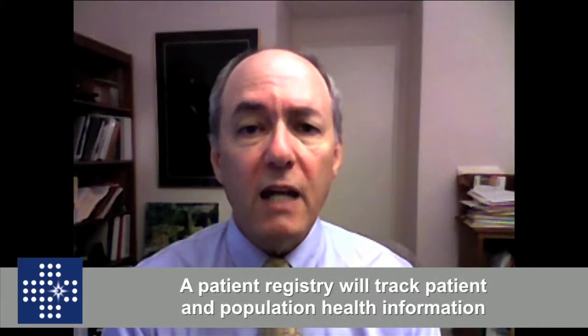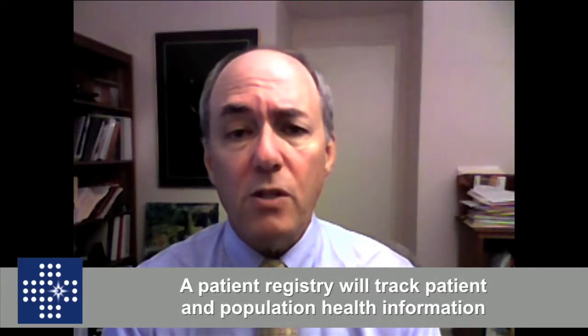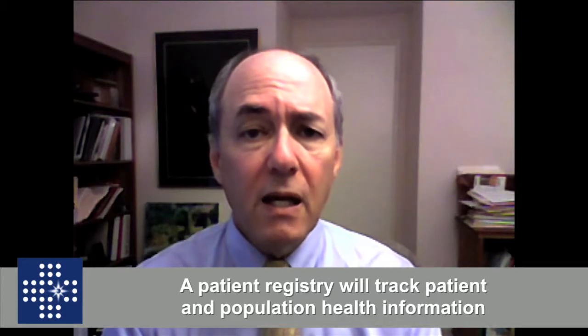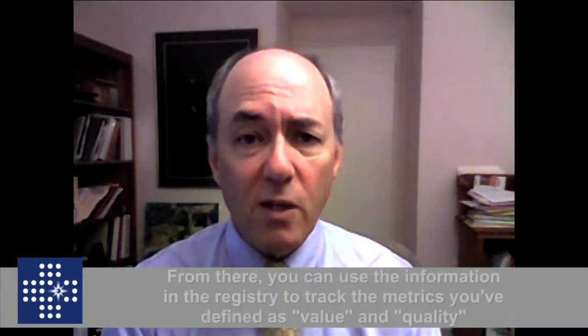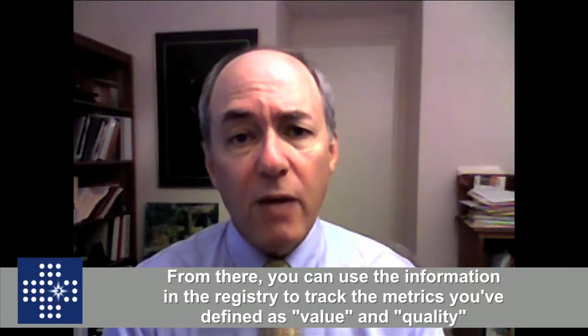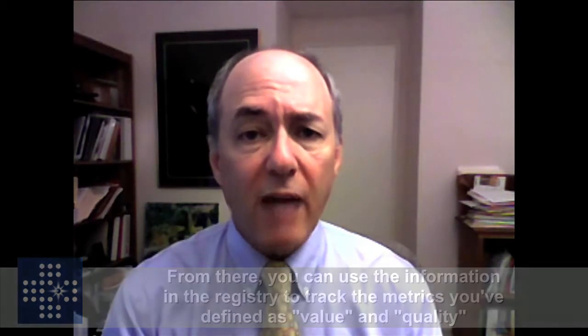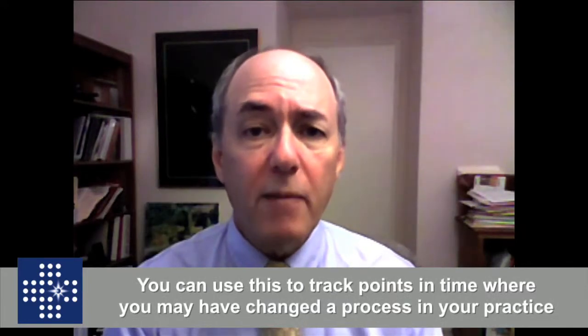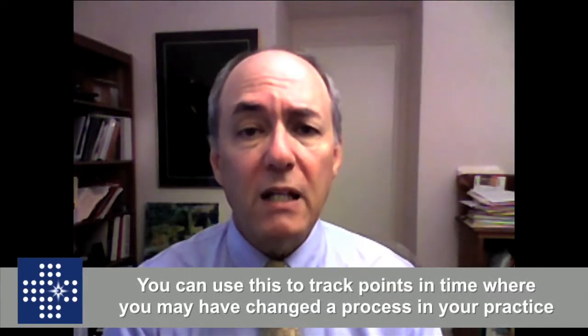With your registry, you could push a few buttons and you could get a report on all your patients with diabetes, or all your patients with asthma, or all your patients with COPD. Plot a graph very easily on a screen, print it out, do whatever you needed to do with it to show you over time how your population of diabetics is doing with metrics that you've defined as value and quality, and then annotate it, it's runtime analysis, annotate it easily with a point in time where you might have changed something in your workflow with the team, and then track how that impacts how all your diabetics are doing by just pushing a few buttons and getting a report.